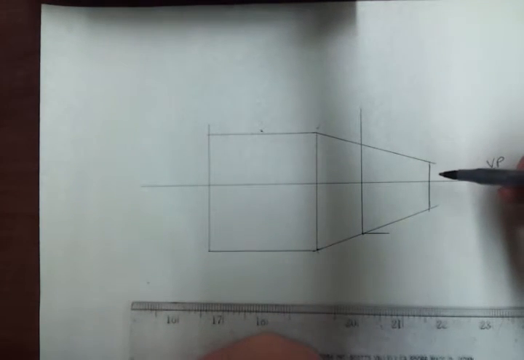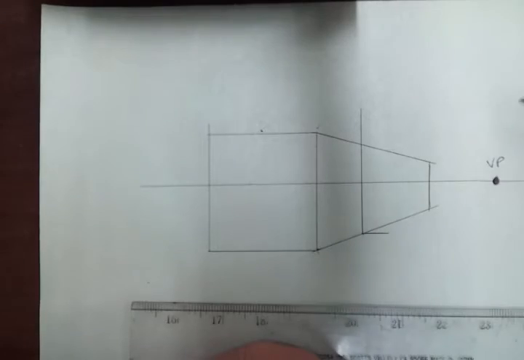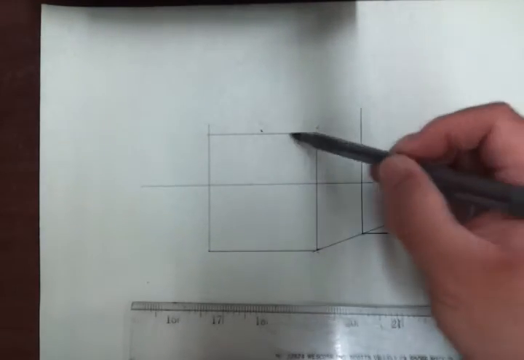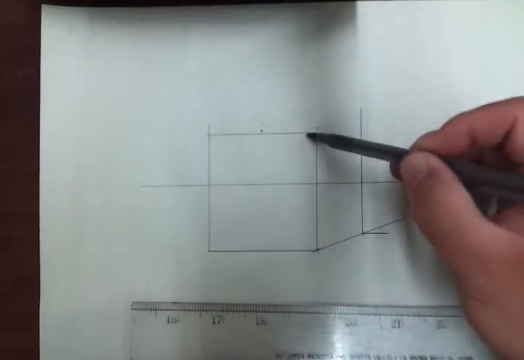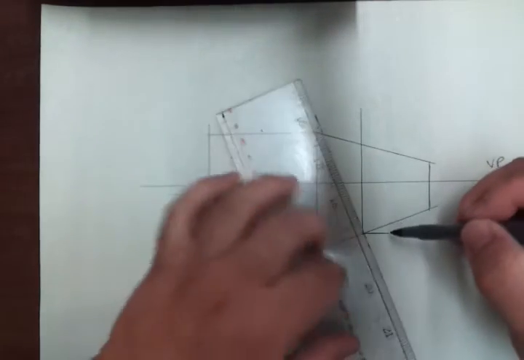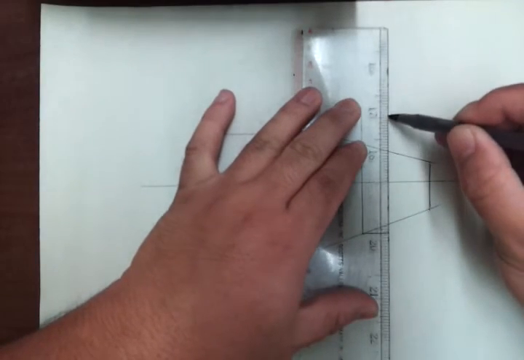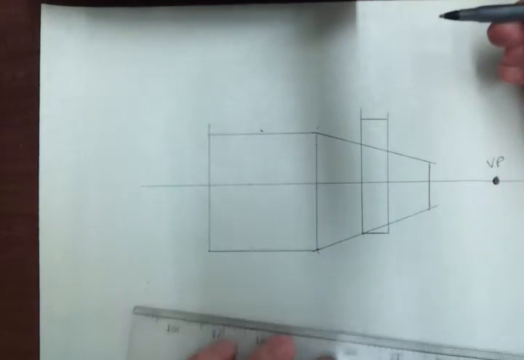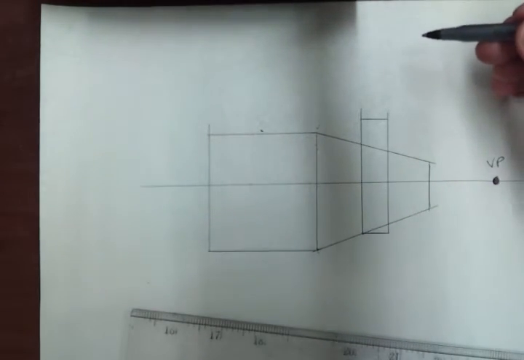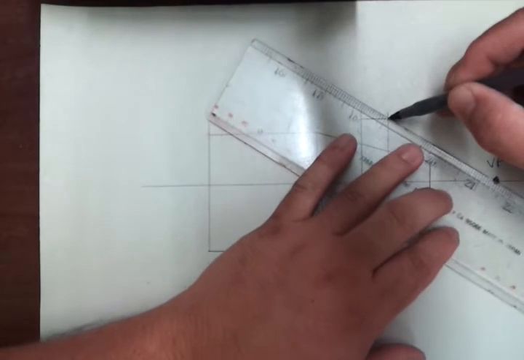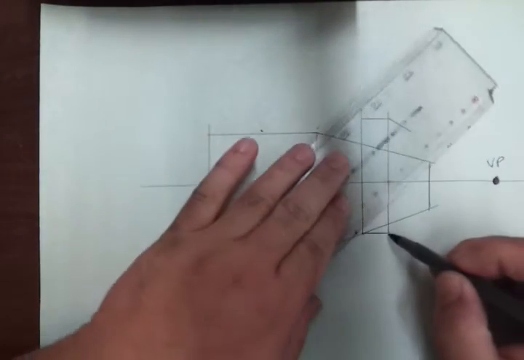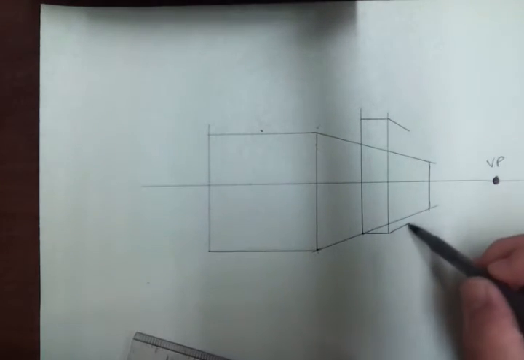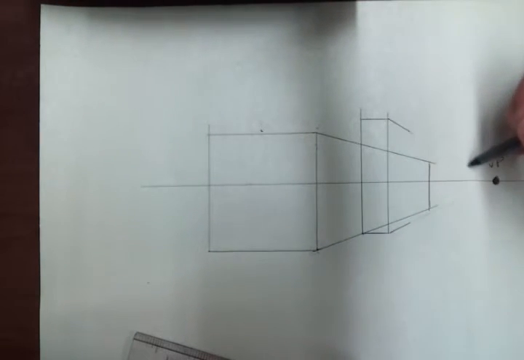I'm going to draw a horizontal line. Horizontal lines are lines going left to right. We're recreating a flat shape. Okay, always start with a flat shape. And then once you have your flat shape, take the top corners and the bottom to the vanishing point. See, so these lines go there and there.